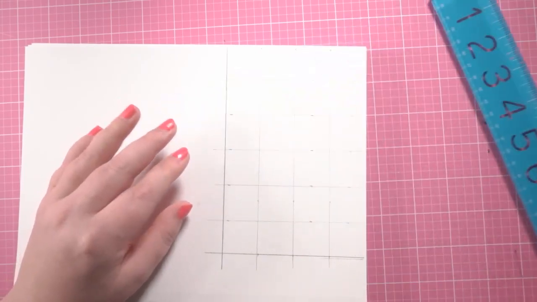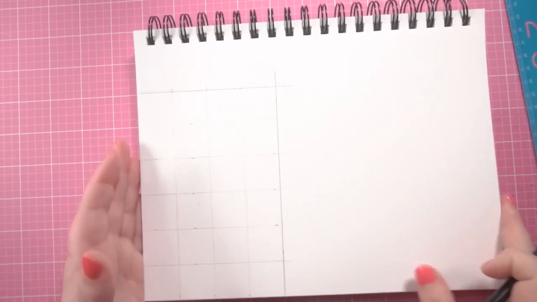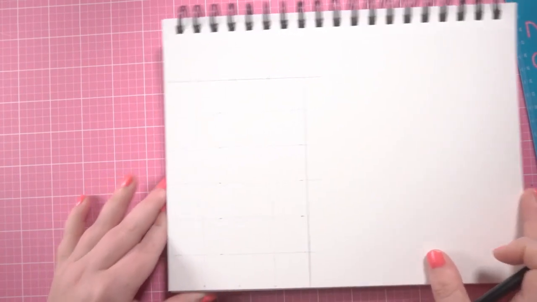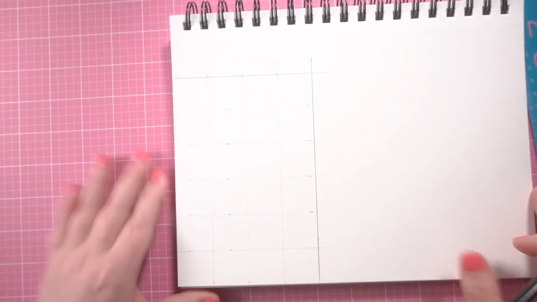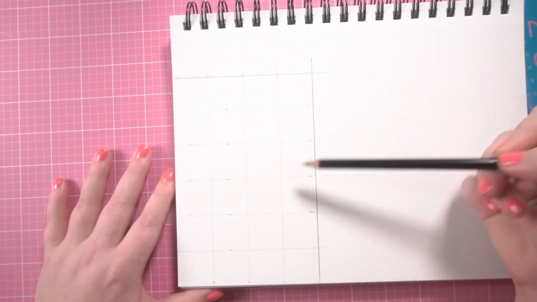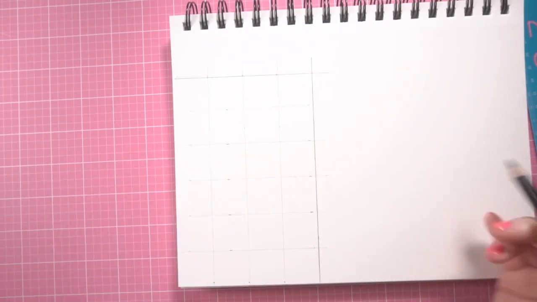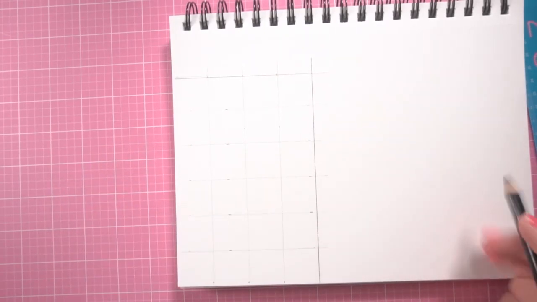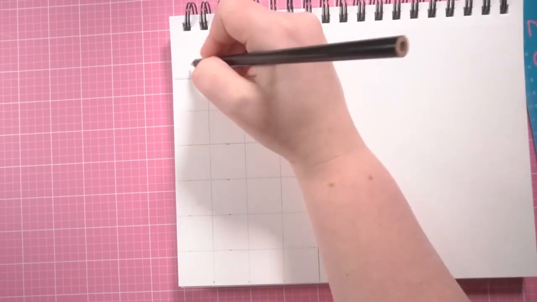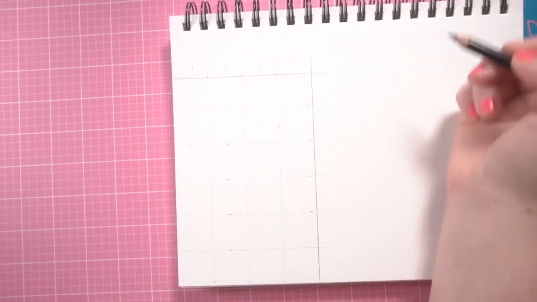Now once we have this all done, we can turn our paper back the same way. I personally like to use the edge of the paper that I have and number it. That way I know which side is which, and it helps me to identify certain squares without getting confused. So up here at the top, I'm going to do 1, 2, 3, and 4.